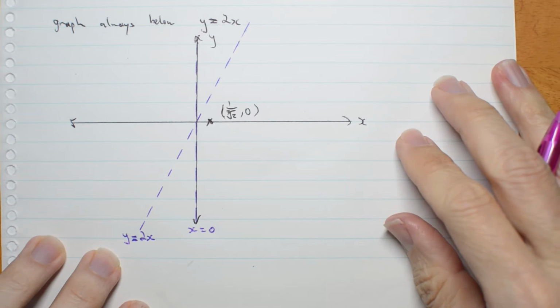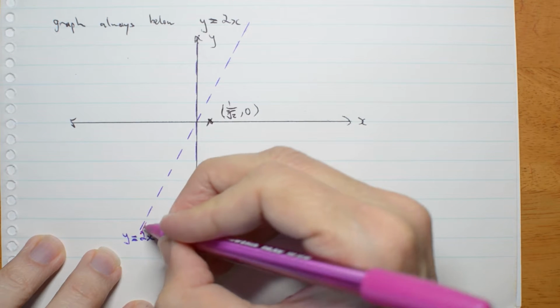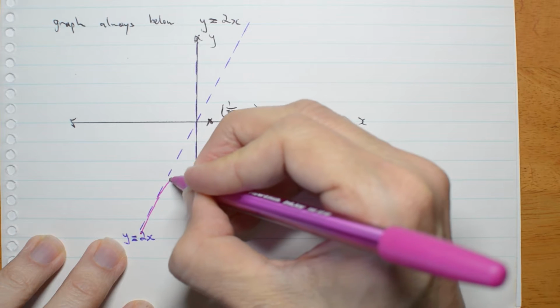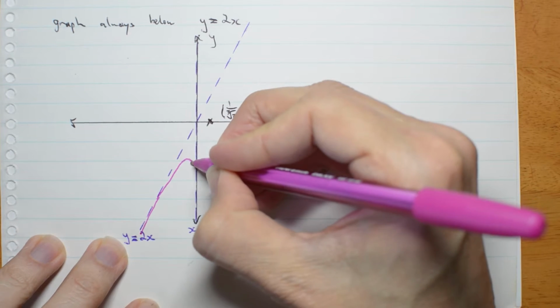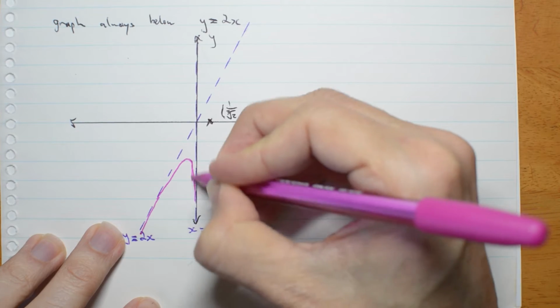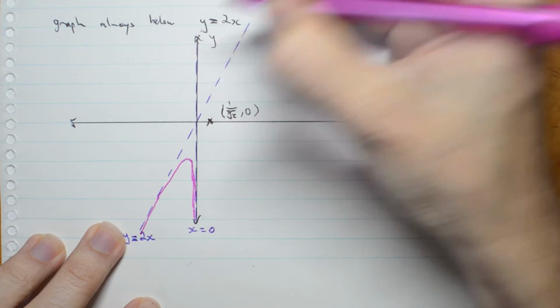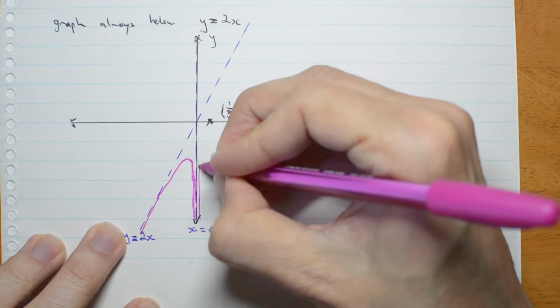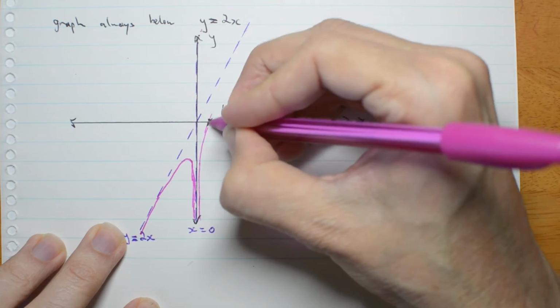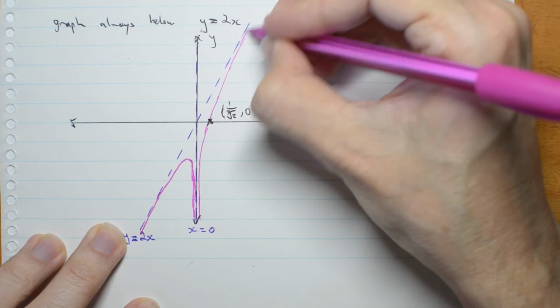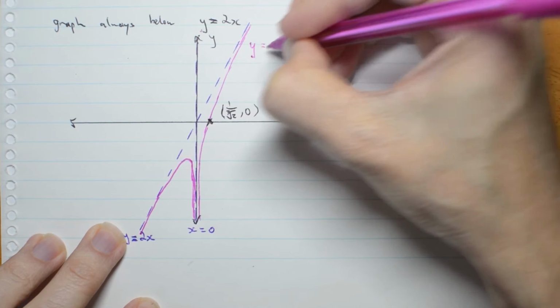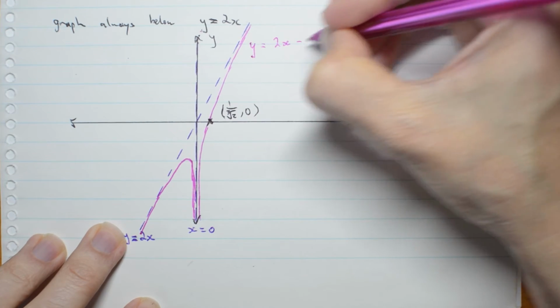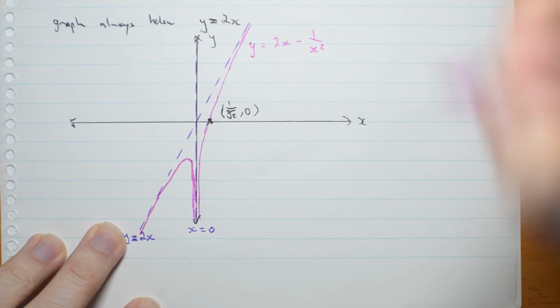My function is always below those asymptotes, so it must come up here, have a turning point, and go back down again. And come, no, sorry, below, up here, through there, and up towards that asymptote. Y equals 2x minus 1 over x squared.